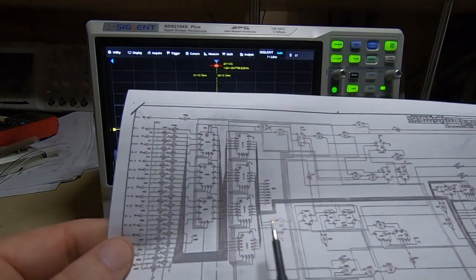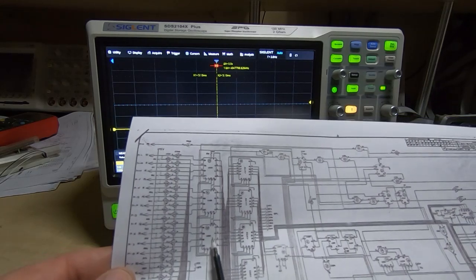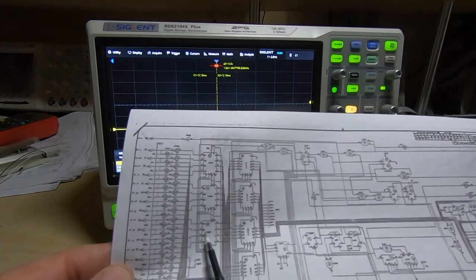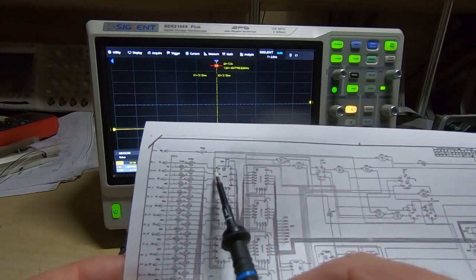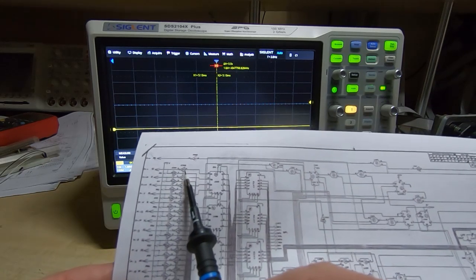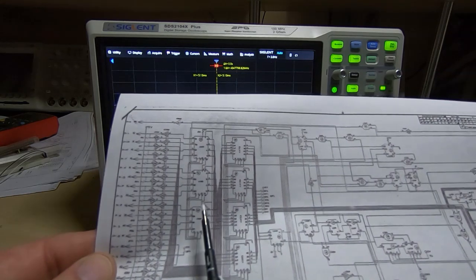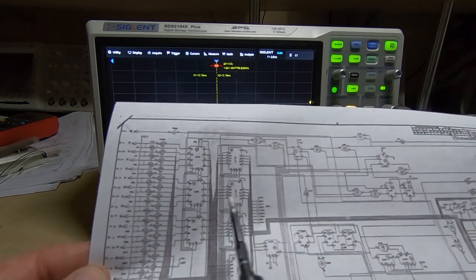Okay, so what we'll do now is we'll check these counters, and all I'm going to do is probe the outputs, and what we're looking for is a good signal on the output of each one. There's nothing else connected to these, they go directly to the outgoing buffer, and so there shouldn't be anything interfering. So if we're not seeing a signal, we know something is wrong, so we'll check these, make sure it's working.